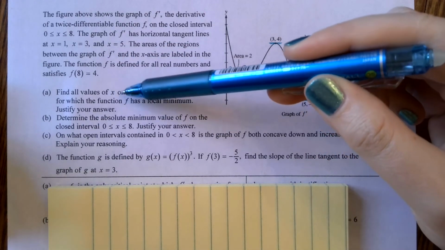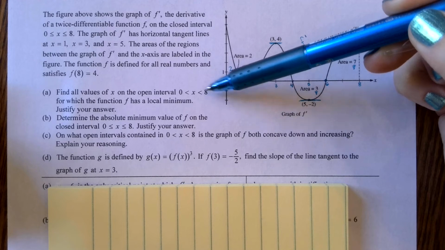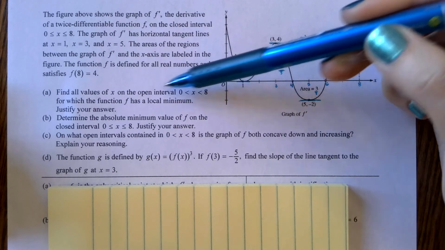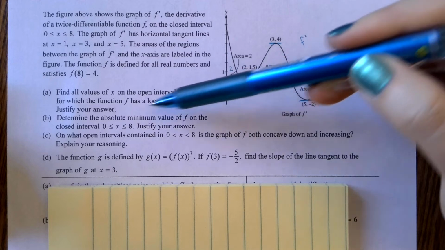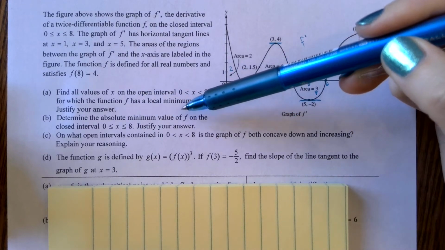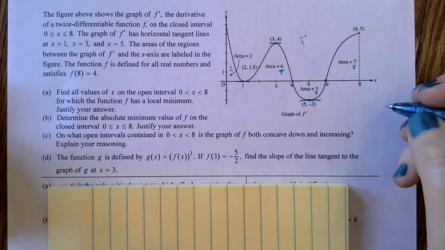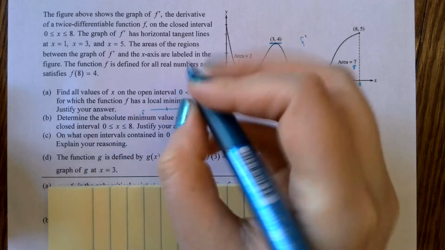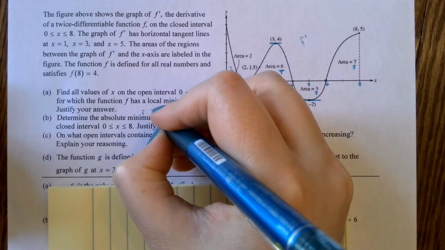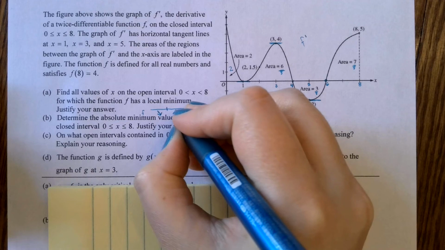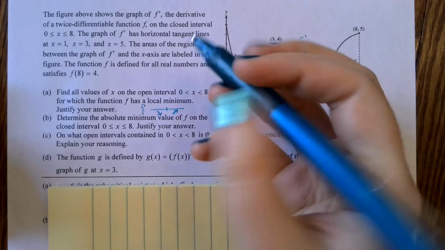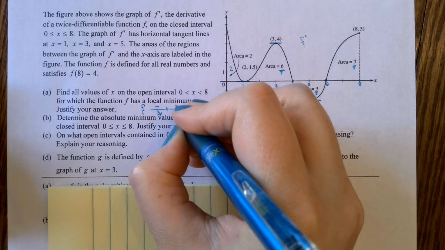Find all values of x on the open interval from 0 to 8 for which the function f has a local minimum and justify your answer. So you want to think sign charts here. For f to have a local minimum, if we think about what a minimum would look like on a sign chart, a minimum would be where f is switching from decreasing to increasing. And that means that f prime is going to be changing from negative to positive.